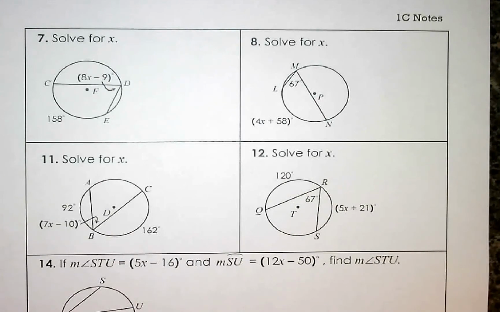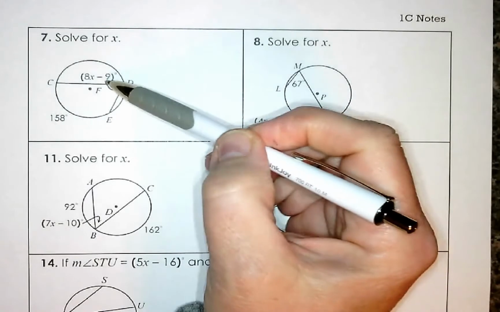Okay, here we go for part two. We're going to use some of our algebra skills again to see what some of the relationships are so that we can write our equations to solve for x. So in this problem, number 7 here, you can see we've got the little arrow.